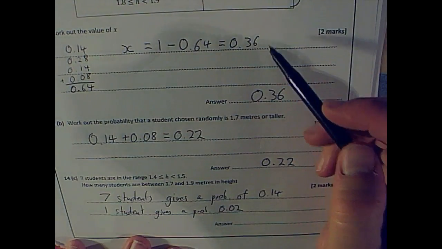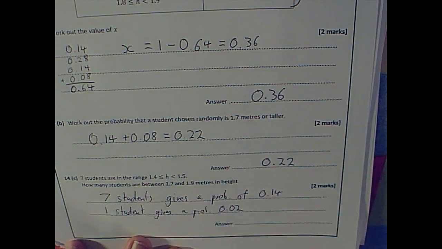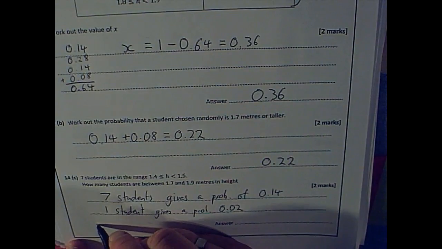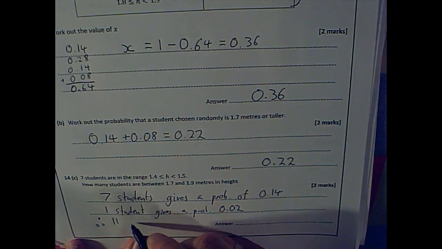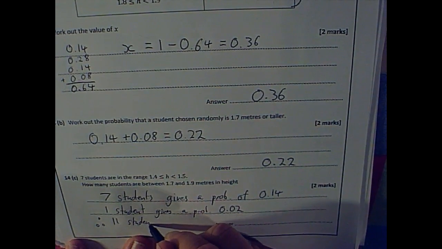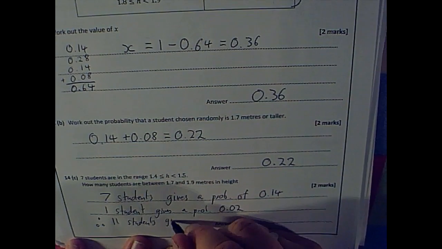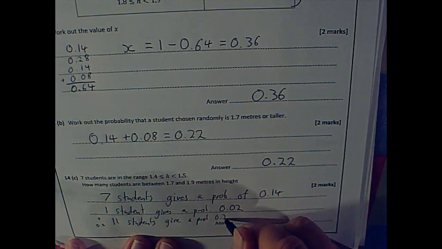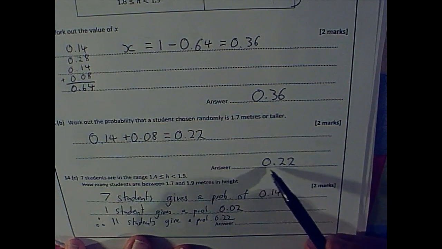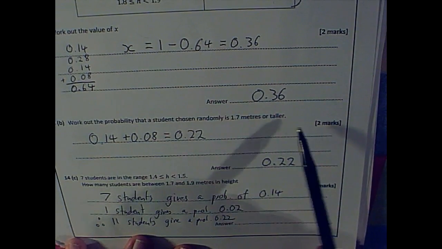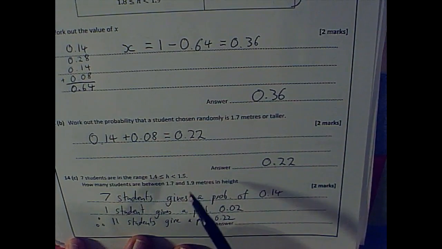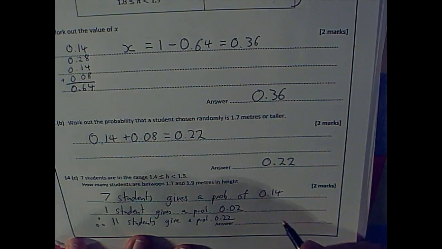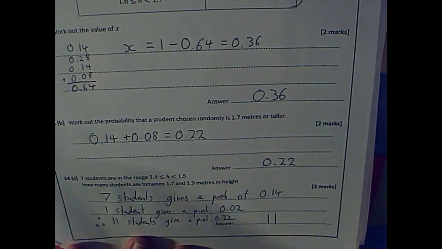Therefore, how many students would give a probability of 0.22? 11. Therefore, 11 students would give a probability of 0.22, which is the probability here of 1.7 meters or taller. So this bit here. So there must be 11 students who are giving that probability. So 11 is my answer.